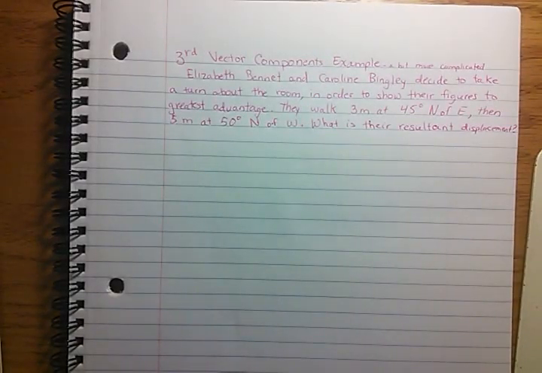Okay, here is a third vector components example. It's a bit more complicated. Elizabeth Bennet and Caroline Bingley decide to take a turn about the room in order to show their figures to greatest advantage. They walk 3 meters at 45 degrees north of east, then 5 meters at 50 degrees north of west. What is their resultant displacement?